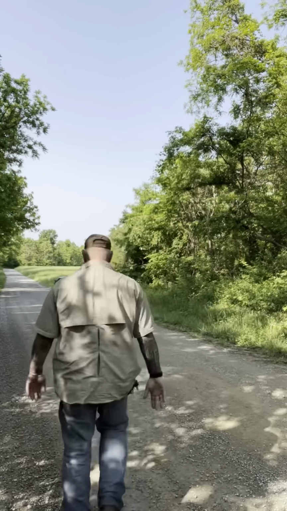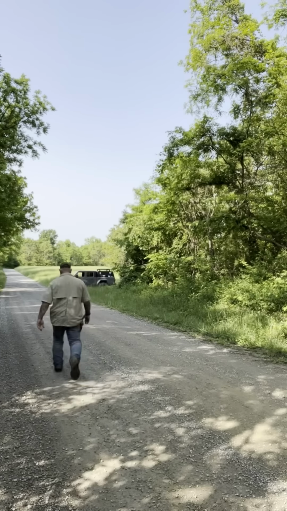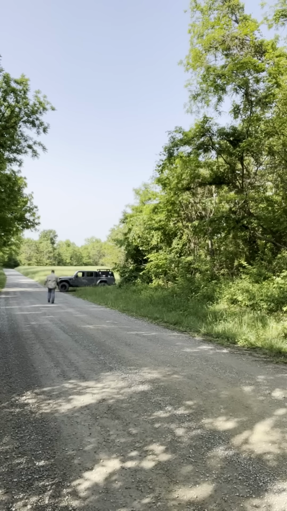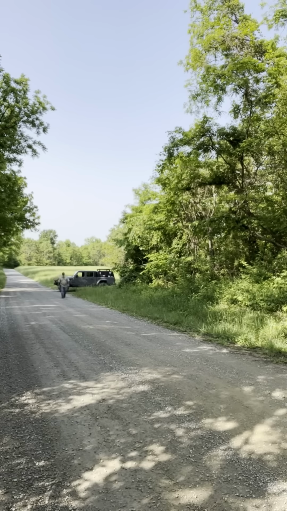So I'm gonna start right here at the camera. 1, 2, 3, 4, 5, 6, 7, 8, 9, 10, 11, 12, 13, 14. Okay, I'm at 30 now, and I'm about 5 feet short of the Jeep. So it was about 31 yards.